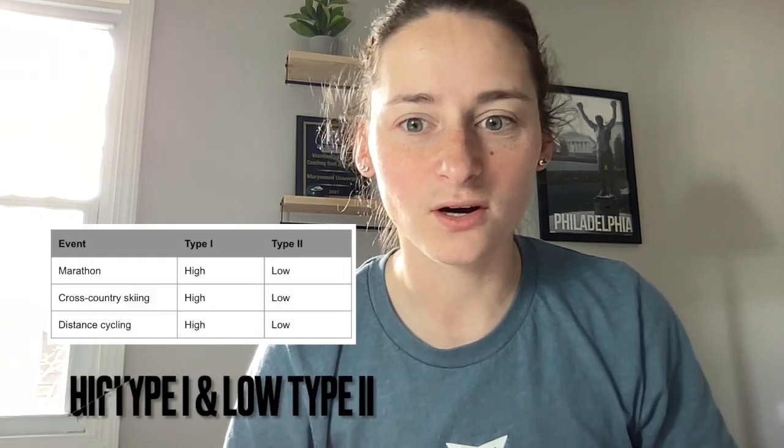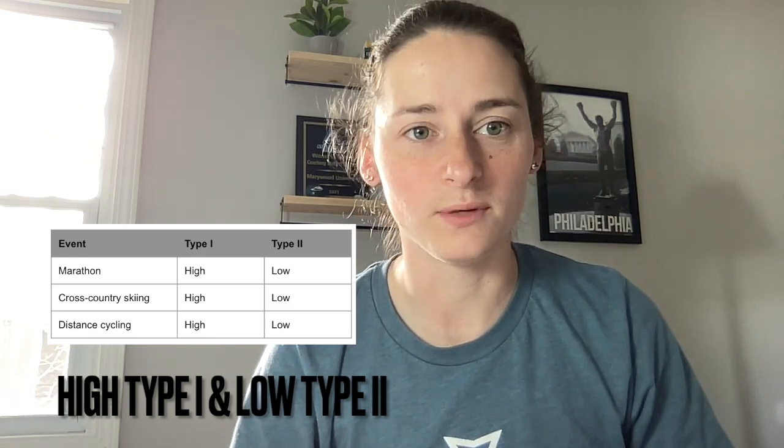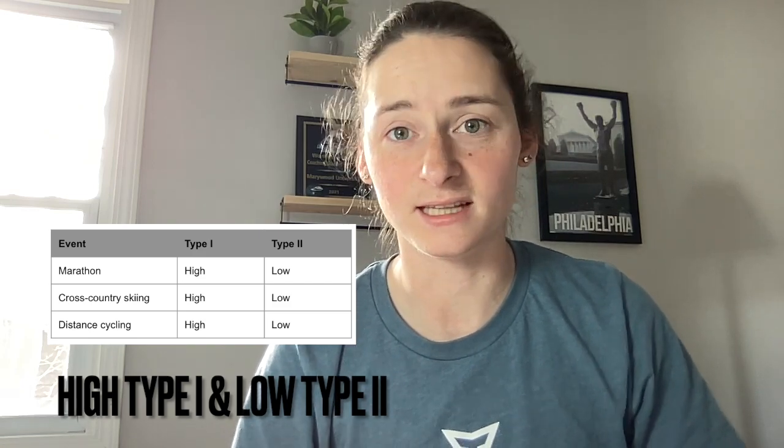And then we have our endurance sports. So these are going to have high type 1 involvement, low type 2 involvement. So marathon running, cross-country skiing, or distance cycling are all going to be activities that fit into this category.